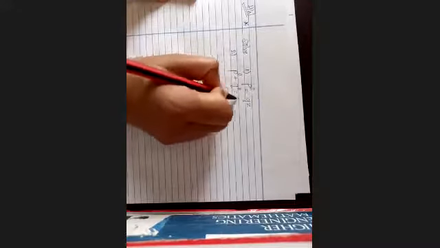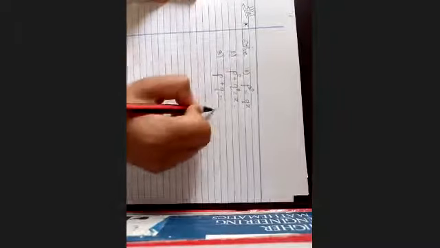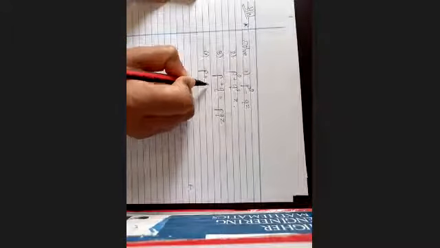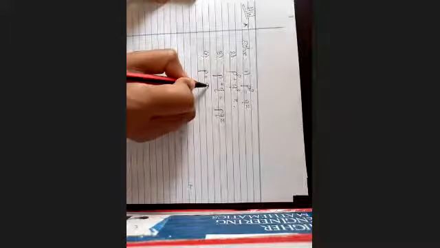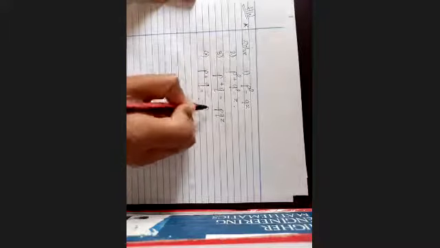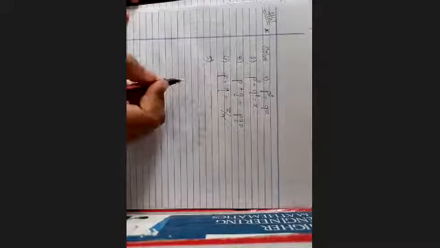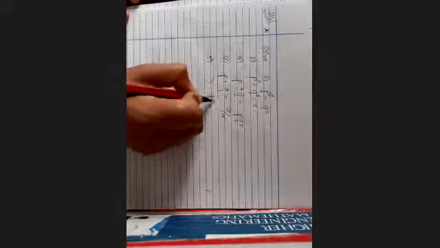Solve: P square is QZ. Second, P square plus Q square is Z. P plus Q is PQZ. P plus Q is Z by alpha. Z is PQ.